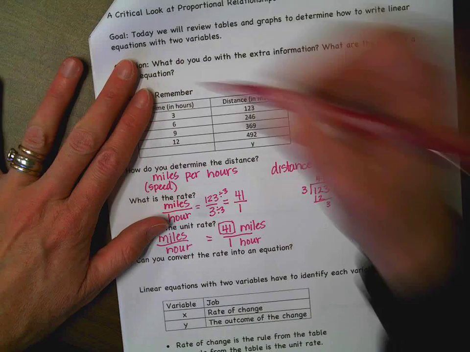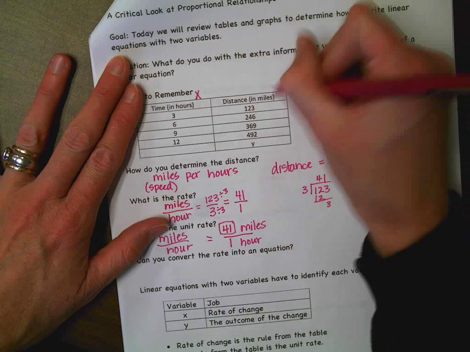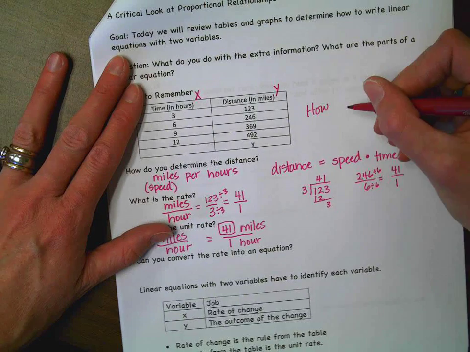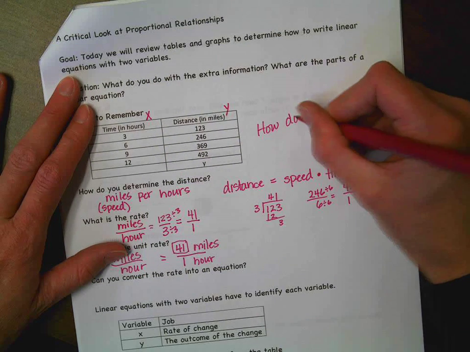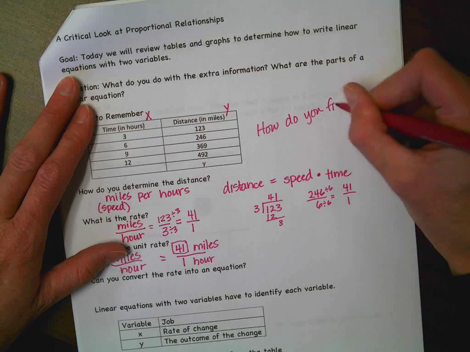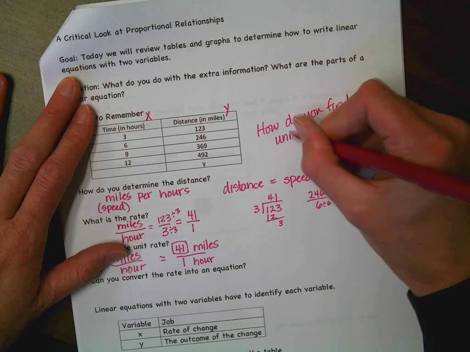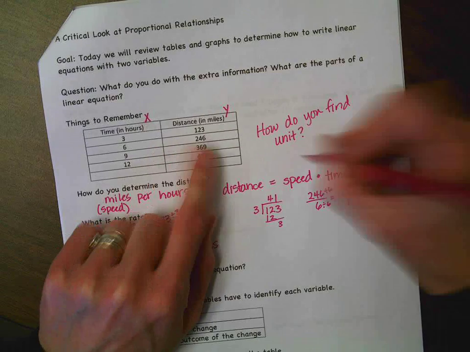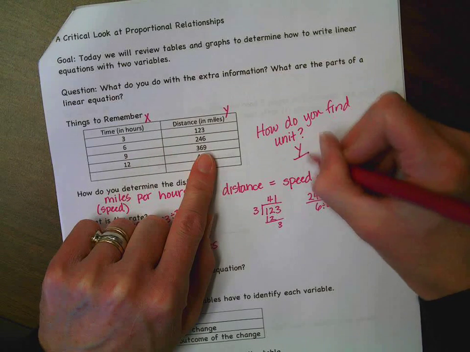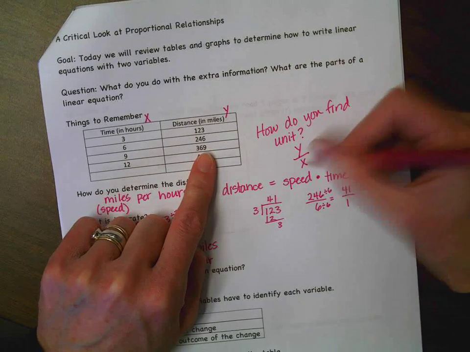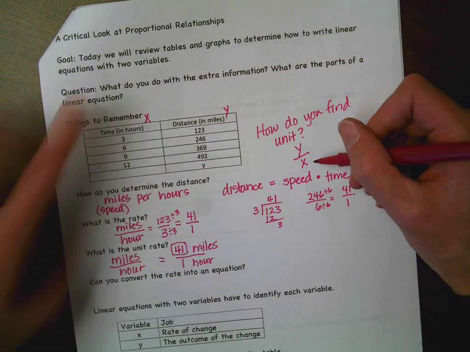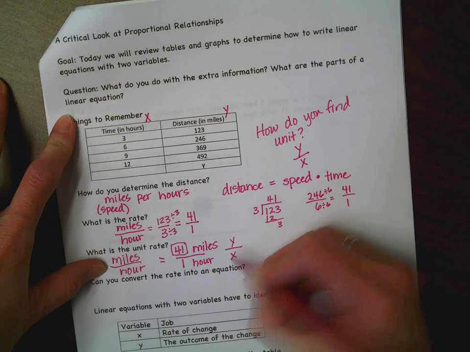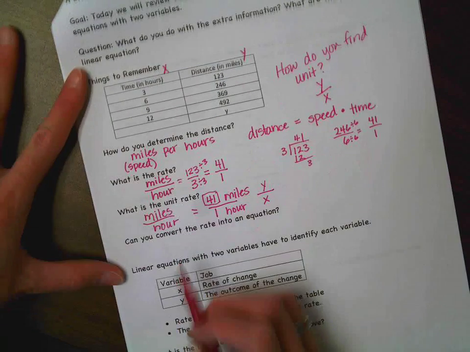So I want you to go way, way back. Remember, this is the x and this is the y. How do you find unit rate? This is going way back. We said it a ton in class. I'll give you a hint. Something divided by something. Y divided by x. Do you remember that? Y divided by x. So to find unit rate, you take y divided by x. So this is the y because it's the miles, divided by x, which is the time.